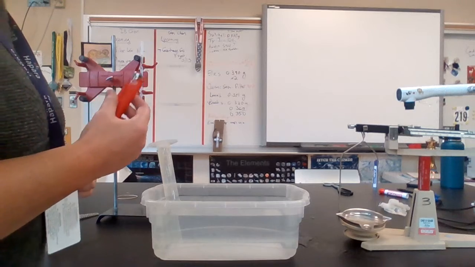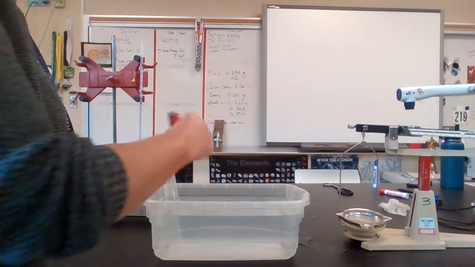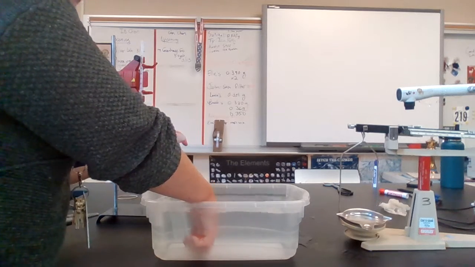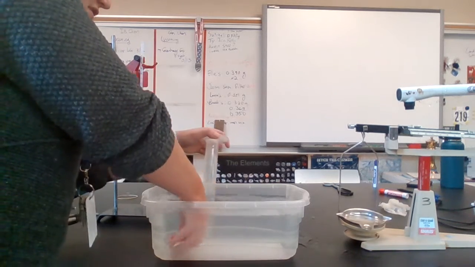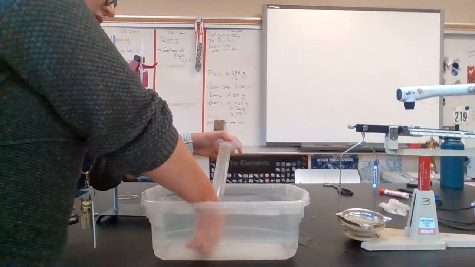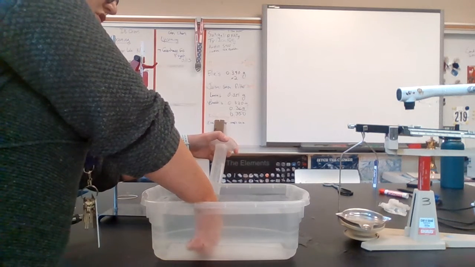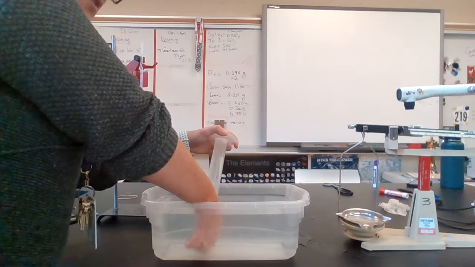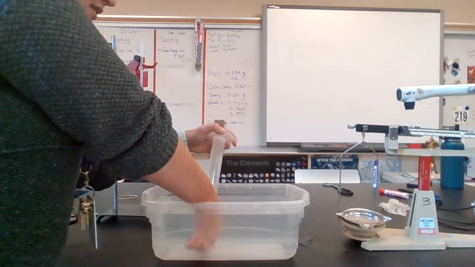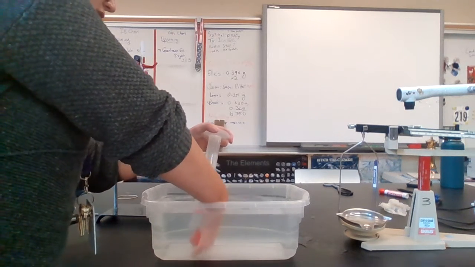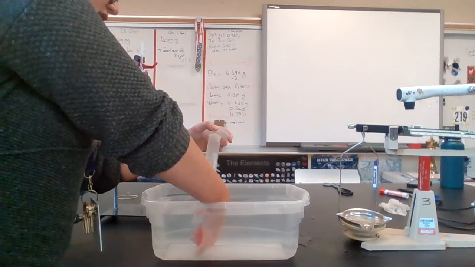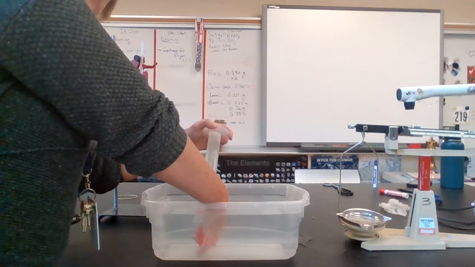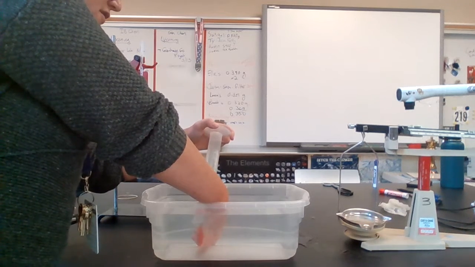So what I'm going to do is take this lighter and stick it underneath the surface of the water, and this is going to be really difficult to see. You just have to trust me on it. When you push down on the red lever, maybe you can see this if you zoom in, butane gas is getting collected into the graduated cylinder, pushing out the water.